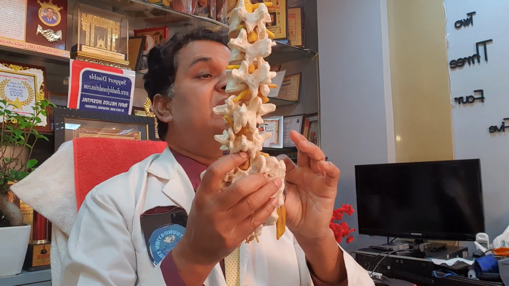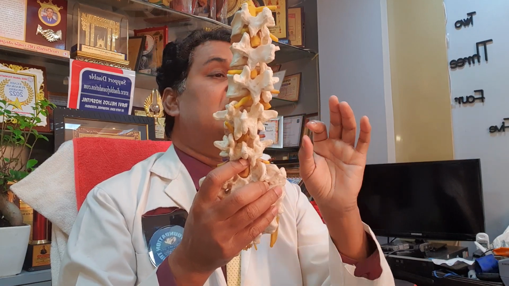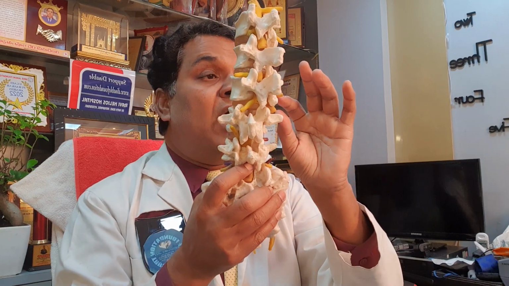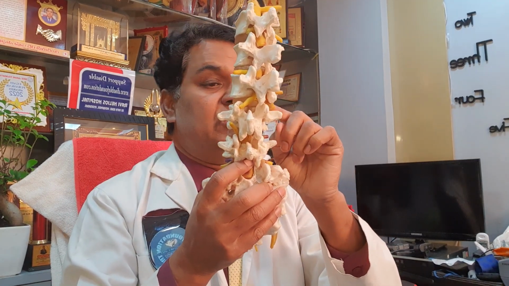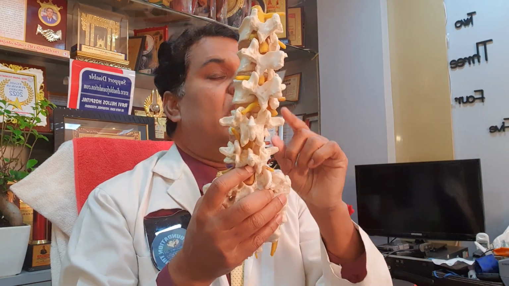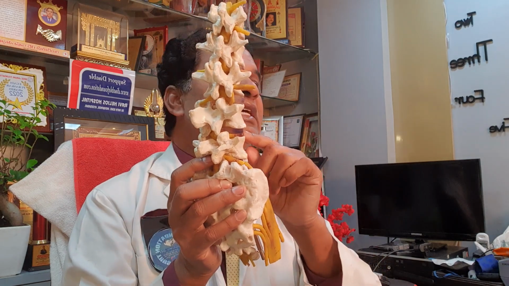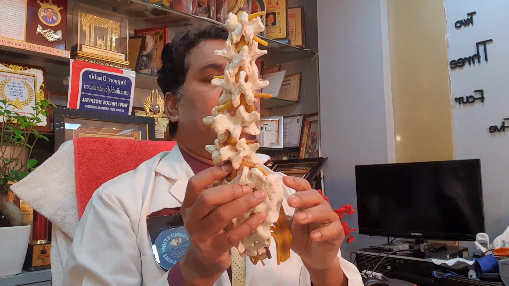So when there is a nerve irritation or inflammation or biomechanical pressure on the nerve root in the canal, posterior to the disc or posterior aspect of the vertebral body. You can take it for granted this is the disc, which acts like a shock absorber.